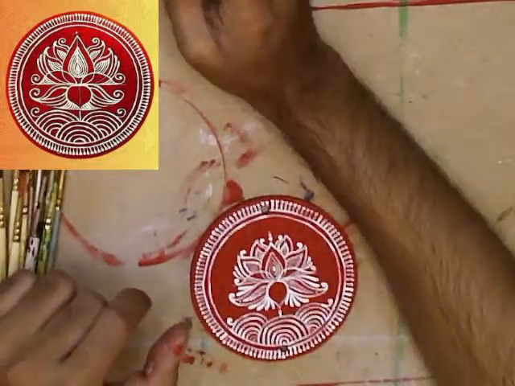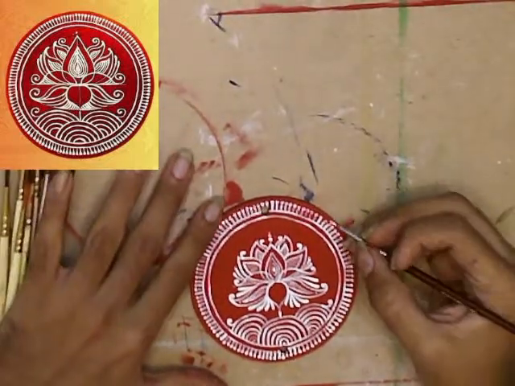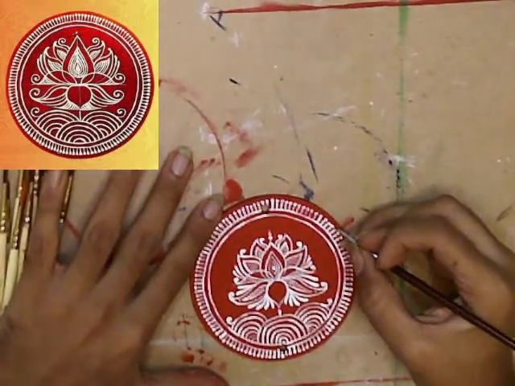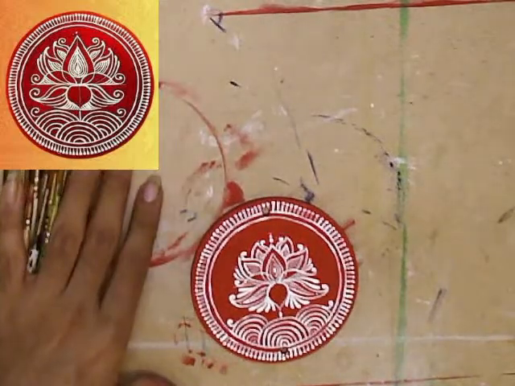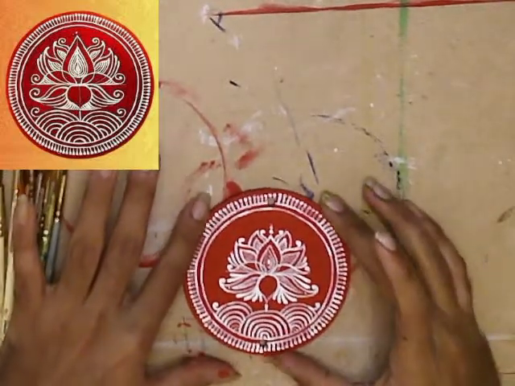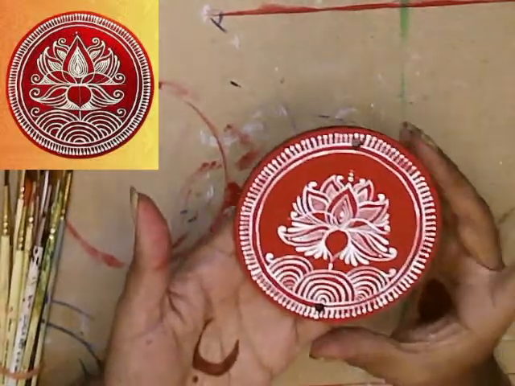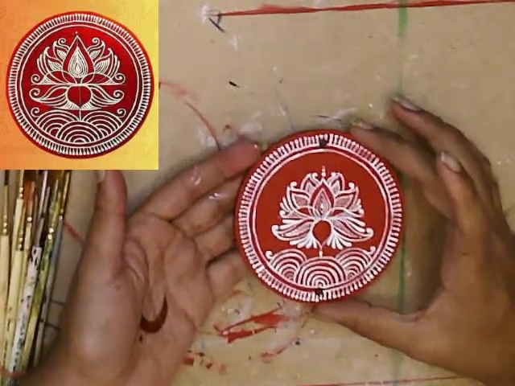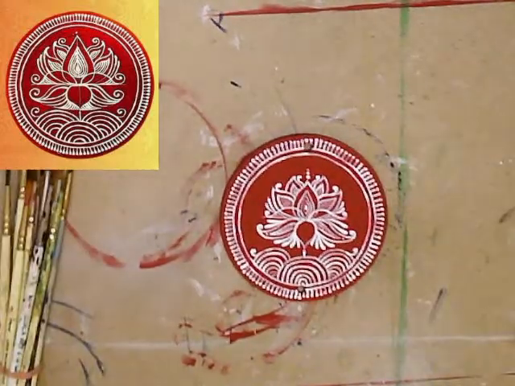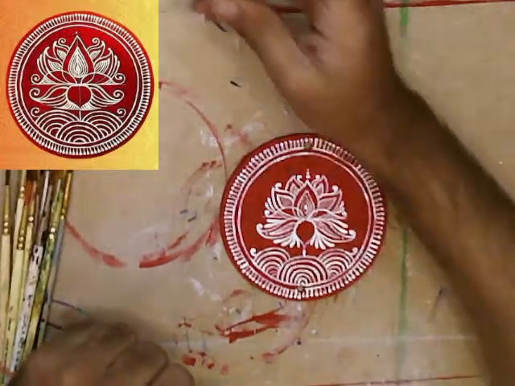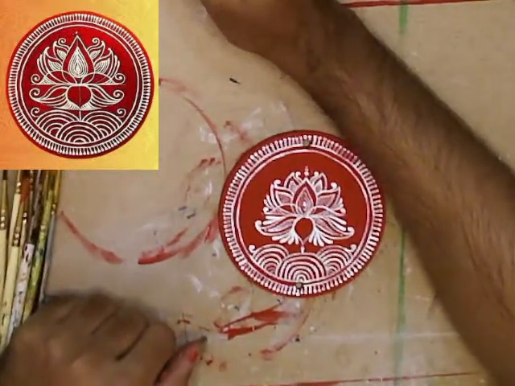This art form has a very minimal color scheme, but still it looks so beautiful and elegant at the same time. So your coaster is almost ready, and I feel like I should add another one over here in the middle of it.